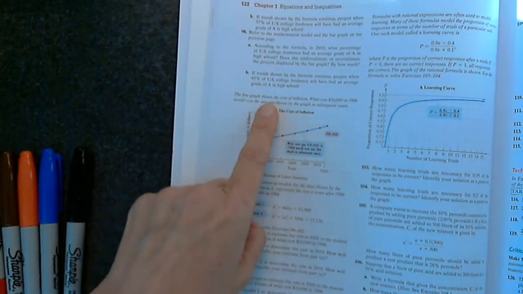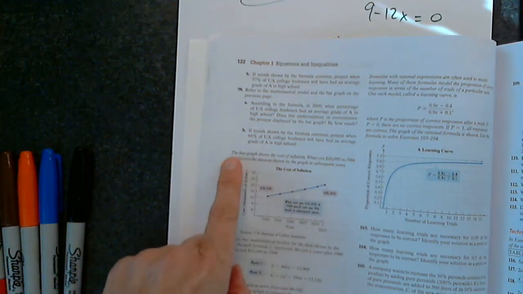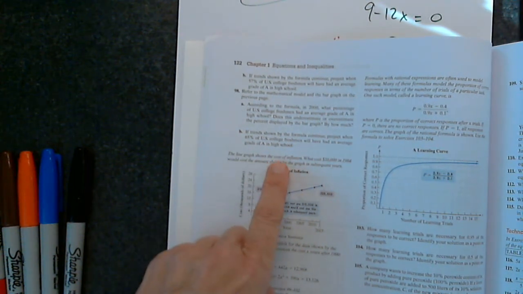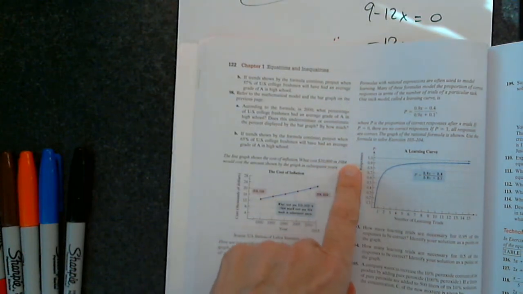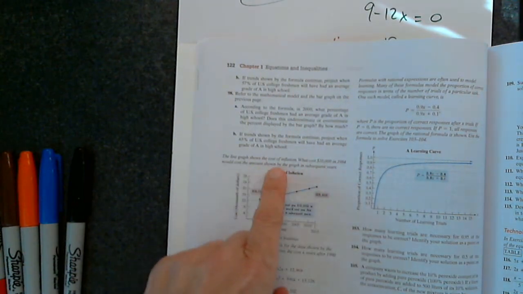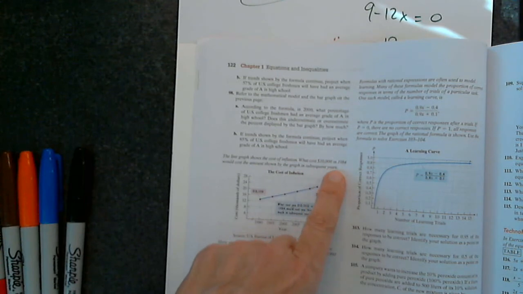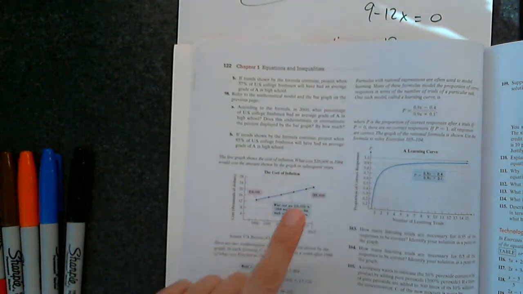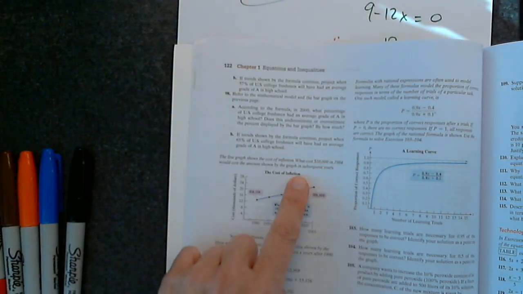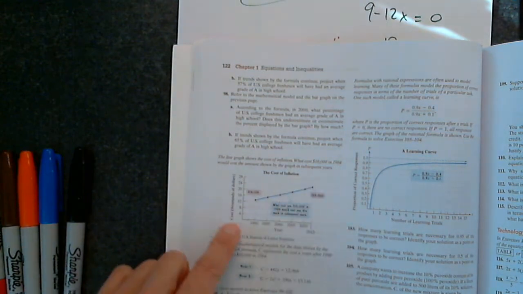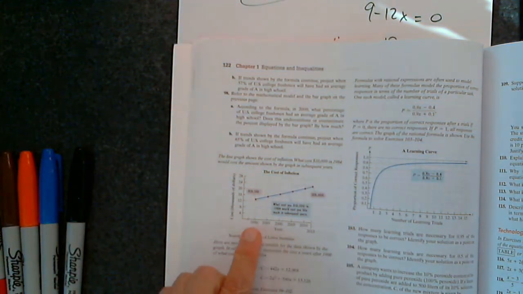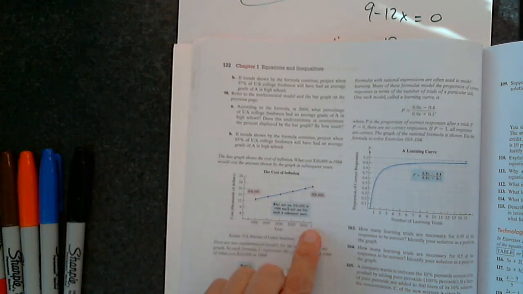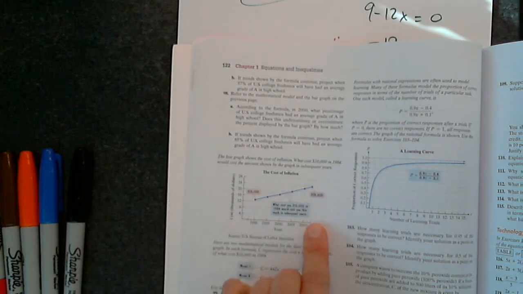Okay, so the line graph shows the cost of inflation. What cost $10,000 in 1984 would cost the amount shown by the graph in subsequent years. Okay, so I see the cost of inflation. That's the title of the graph. I see cost in thousands of dollars, and I see year from 1990 till 2013.